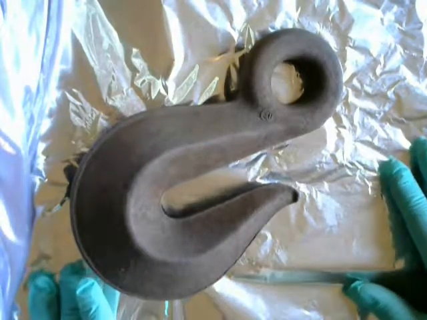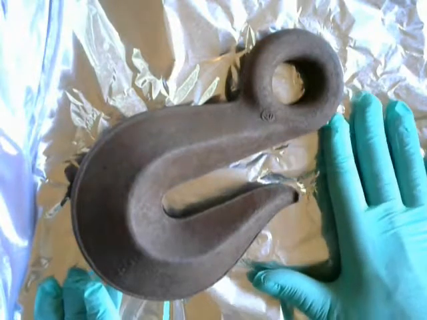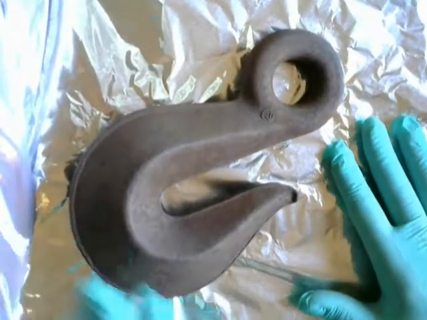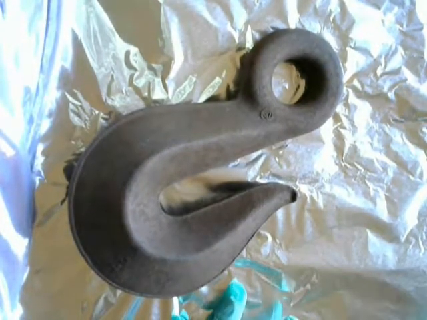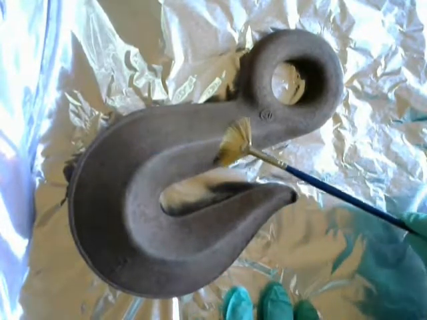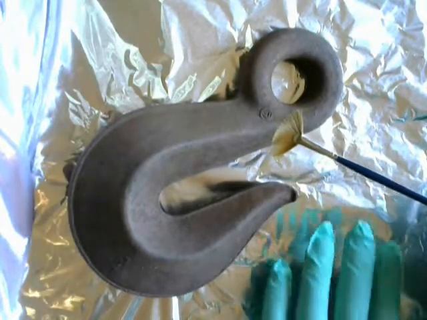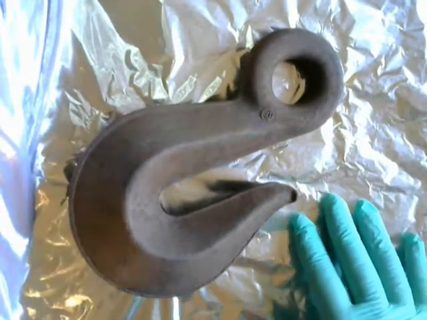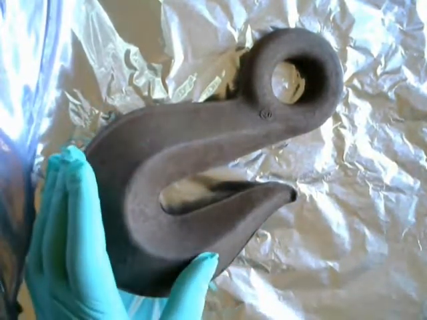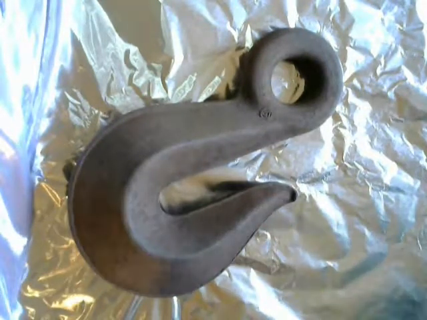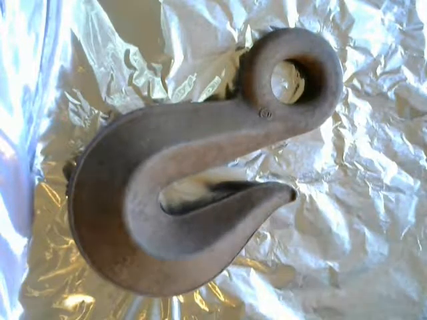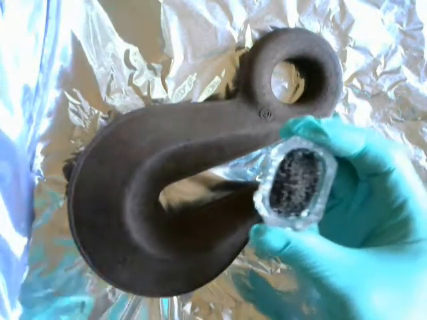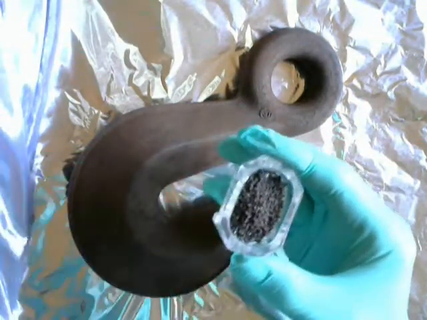Trying to get the right time of day to catch the light. It's so important that the light be right when we examine our hook. Now, what we're going to do here, we're excited to share this with you. We're going to take some familiar things. What I have here is just ordinary poppy seeds.